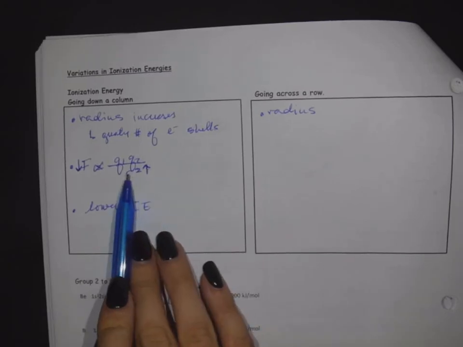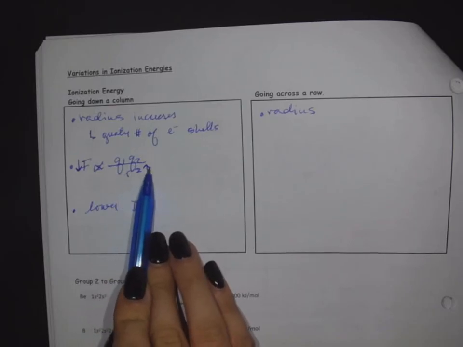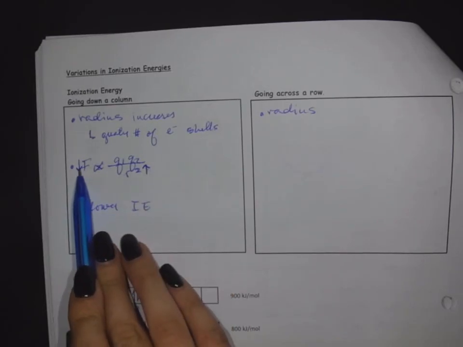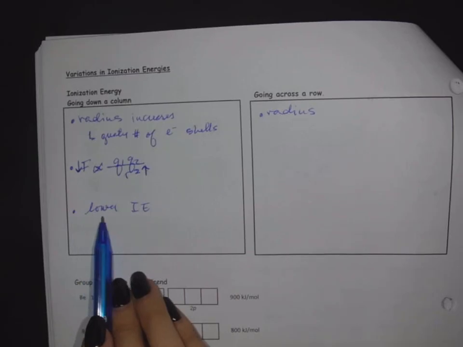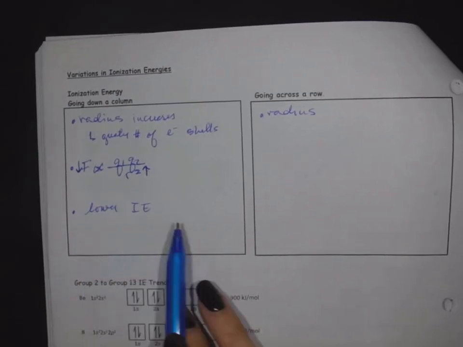I would start by saying that as we go down the column, the atomic radius of the atoms increases due to the greater number of electron shells. This increase in radius causes the distance between the valence electrons and the nucleus to increase, which means the attraction to that nucleus decreases. Due to the lower attraction, it requires less energy to remove that valence electron. Thus, we see a lower ionization energy as we go down the group.